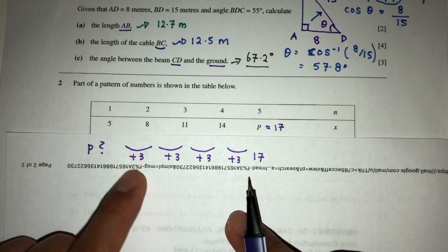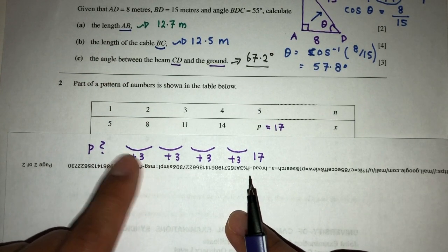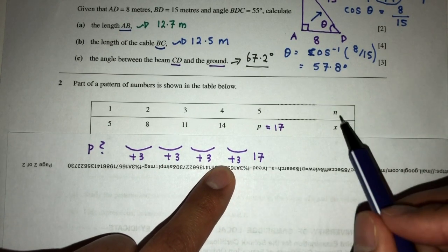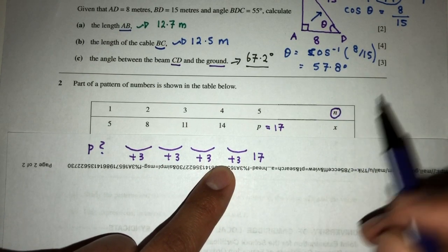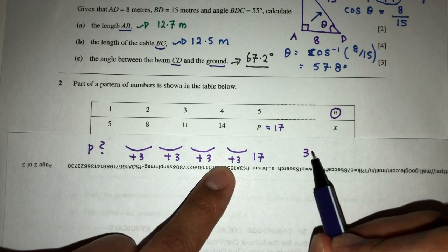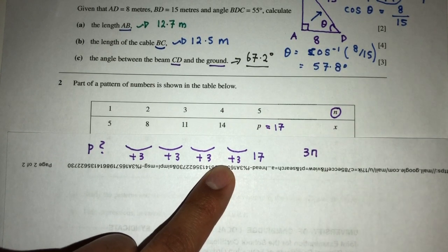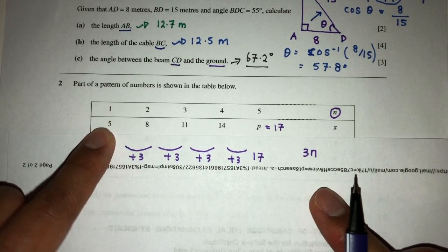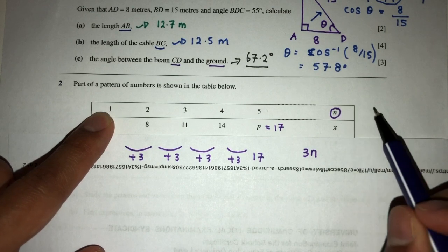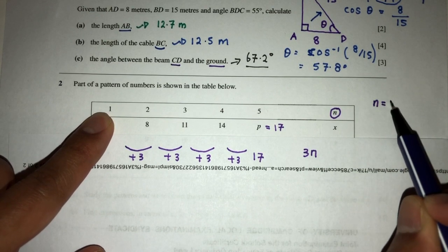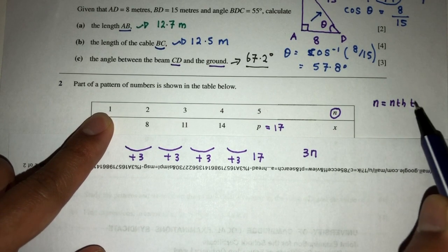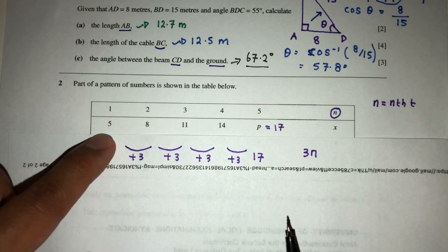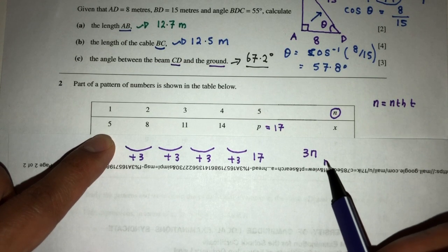As you can see, every time it is increasing by 3. So plus 3, plus 3, plus 3. Now, whenever you have to find the nth term, you first write down 3n. That's the first step. Now, we know the first term is equal to 5. This is when n is equal to 1. So 1 will be the first term. Let's say n was equal to 1.